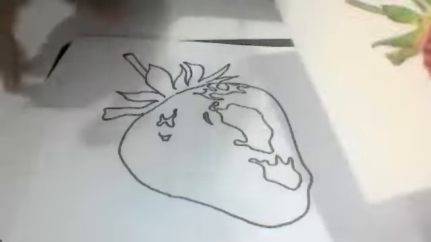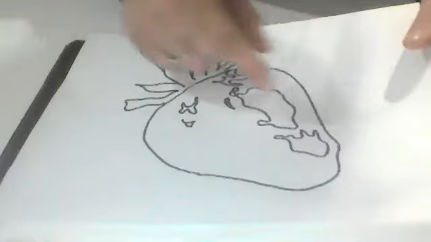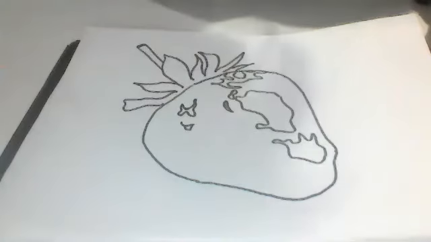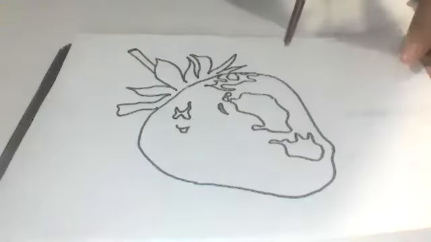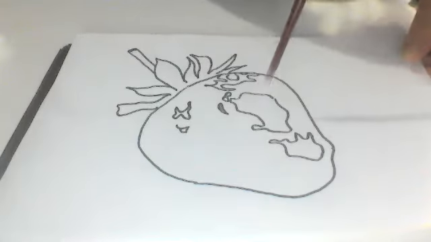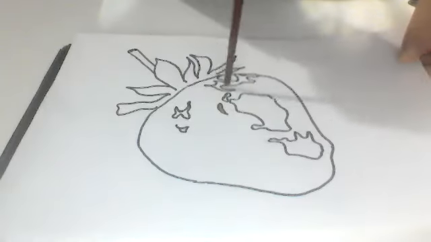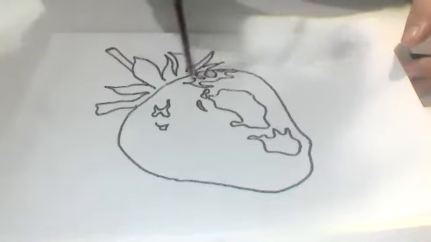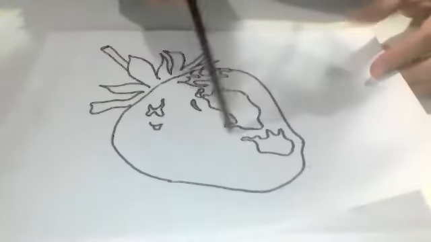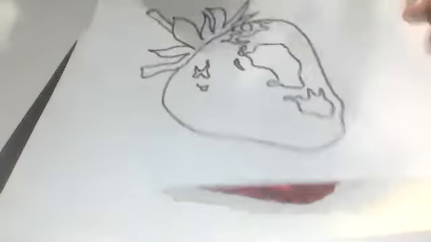Now, the next interesting part of this would be the lighting. So, for the lighting, these areas would actually have the most reflection of light, assuming that the light source is coming from this area, like so. So it hits the strawberry and reflects the light here, here, here, and here. Now, when we paint this, we don't necessarily have to paint the shape of the light areas like this, but these areas have to be lighter to show that reflection of light.